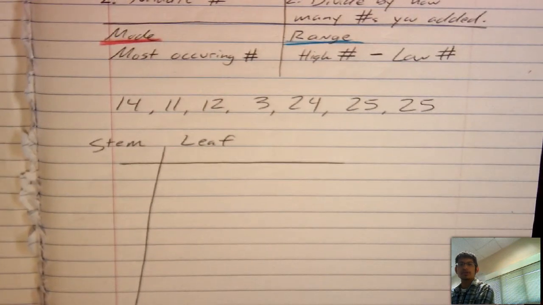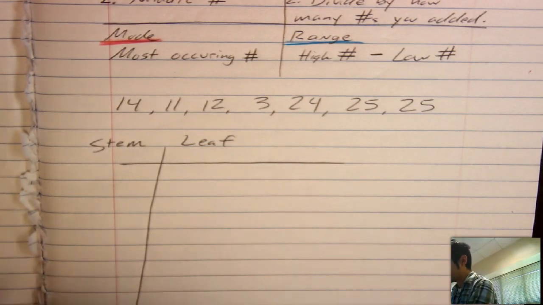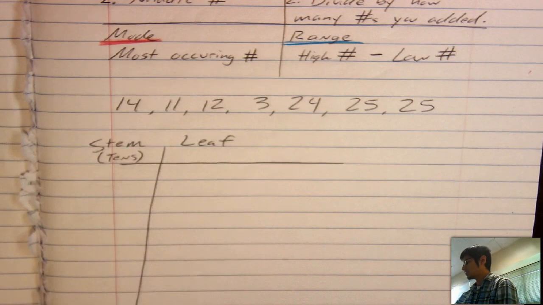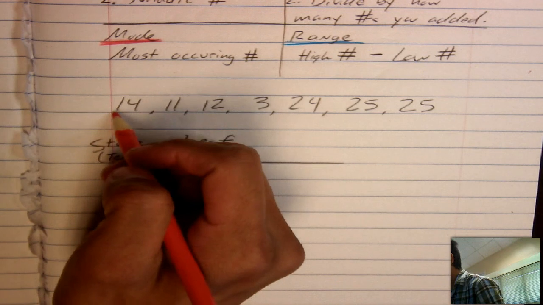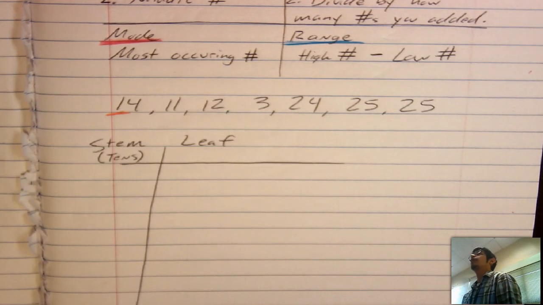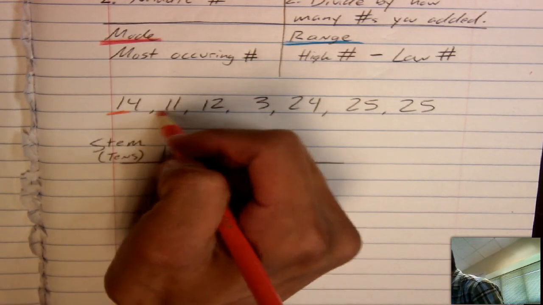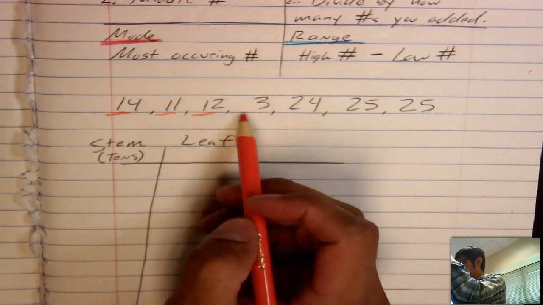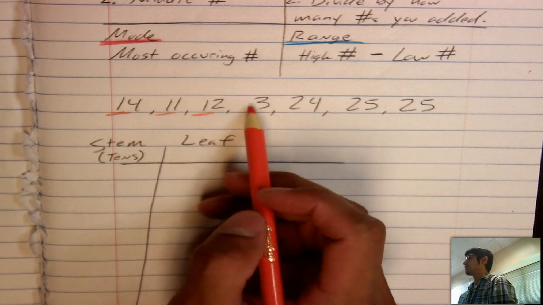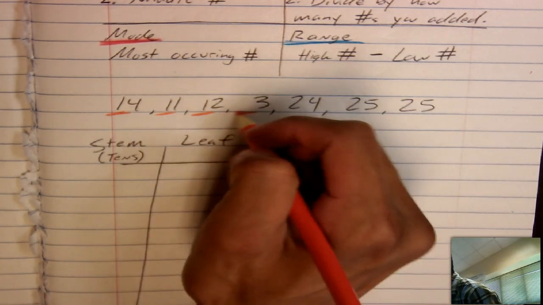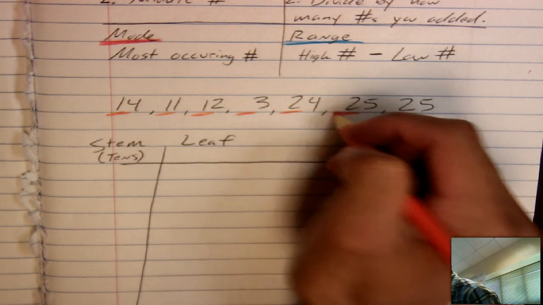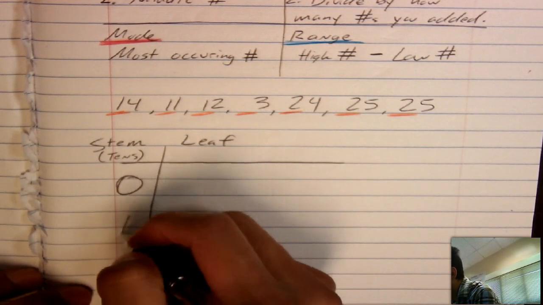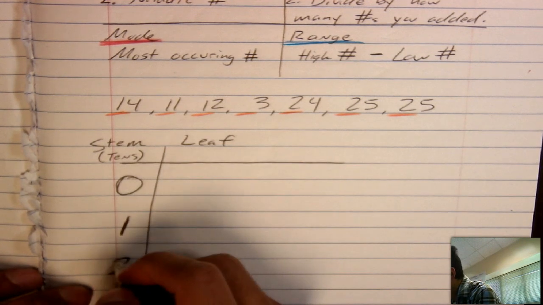So we're going to organize these things by the tens place. So the stems are all of the tens numbers. So like the first digit. So for 14, the number in the tens place is a 1. Right? And the 11, that's a 1. For the 12, that's a 1. What about for 3? What number's in the tens place for the 3, guys? What number goes there? If there's no number in front of it, it's a 0. So I'm going to put, that's a 0, a 2, a 2, and then another 2. So for your stem, you're going to put a 0, a 1, and a 2.